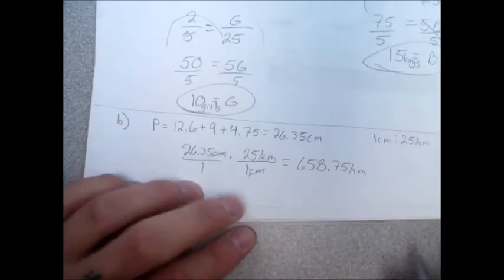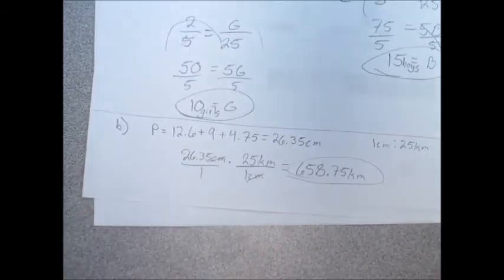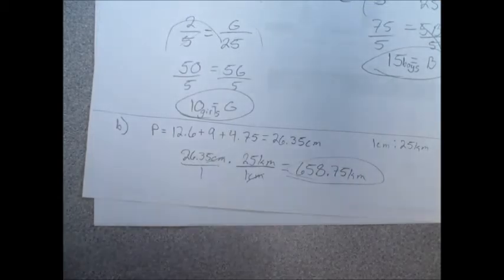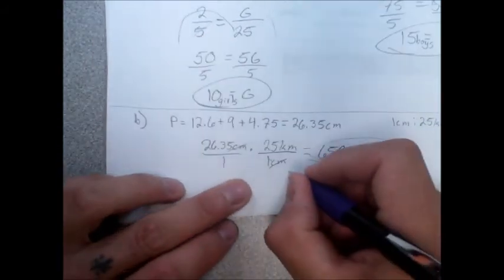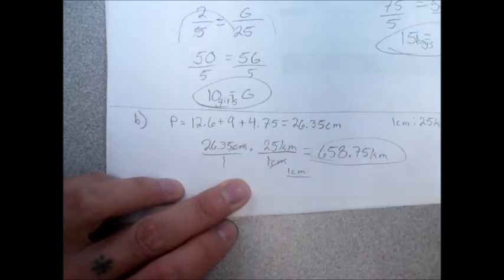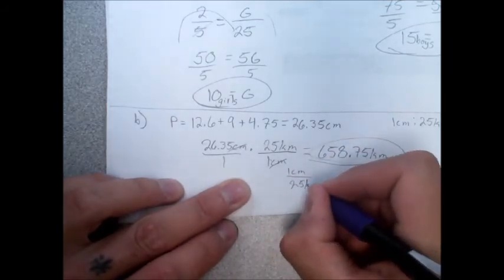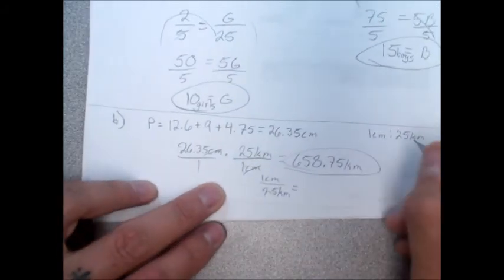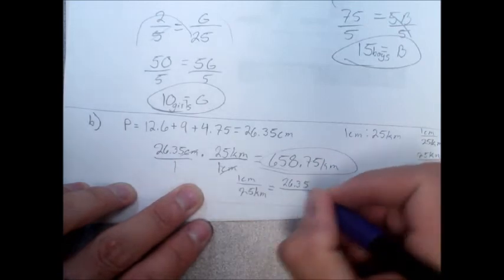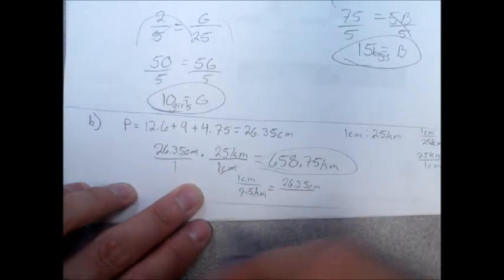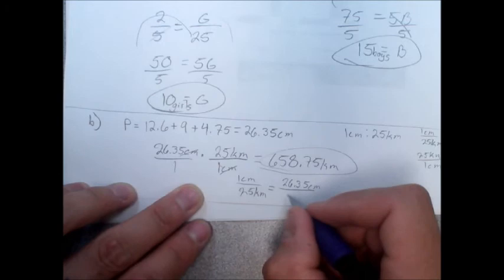Kilometers. So that's one way to do it, but there is another way with a proportion. I'm going to show you here in a second. But that is the easiest way that y'all guys probably should be most comfortable with. But there is another way. If you wanted to do it as a proportion, which you absolutely can, we would set it up. We know this unit conversion, 1 centimeter over 25 kilometers. We know it's going to be equal to the number of centimeters we had, which was 26.35, over an unknown amount of kilometers. So we're going to give it x.